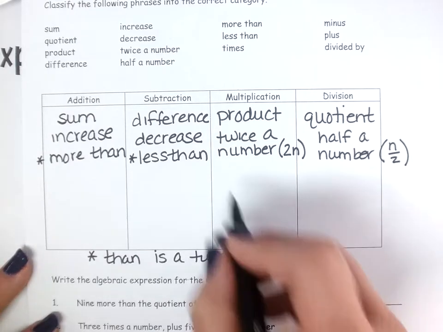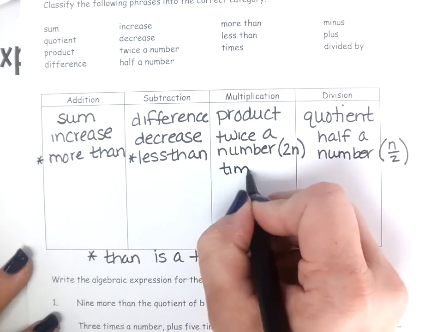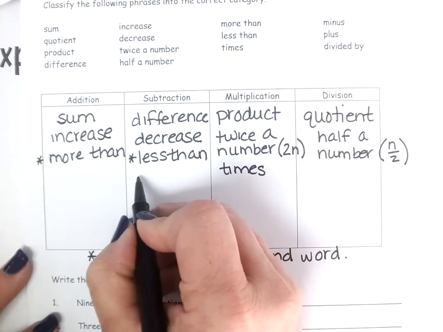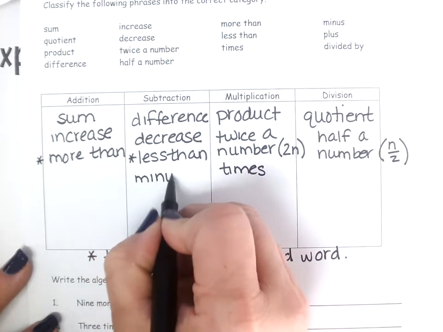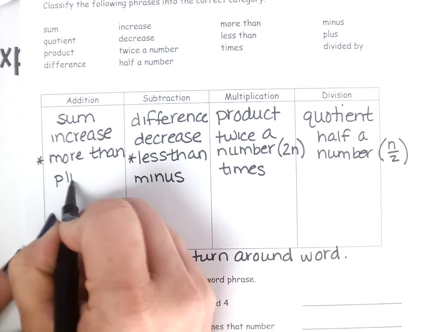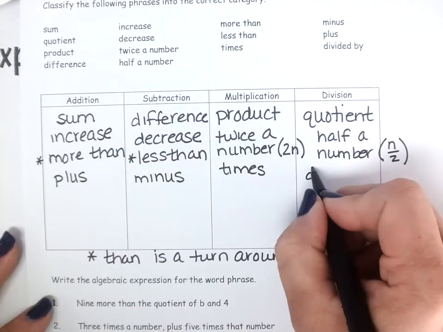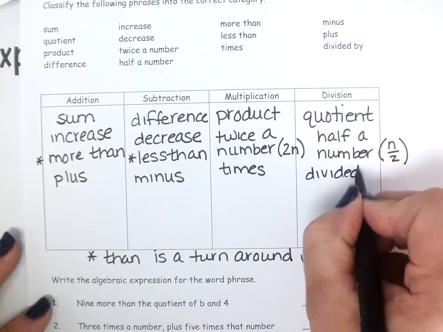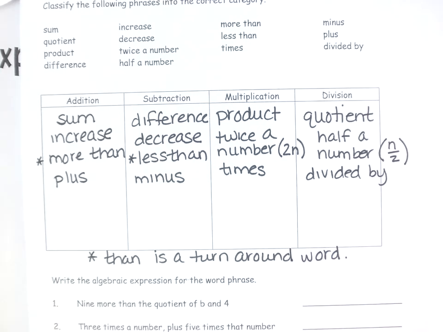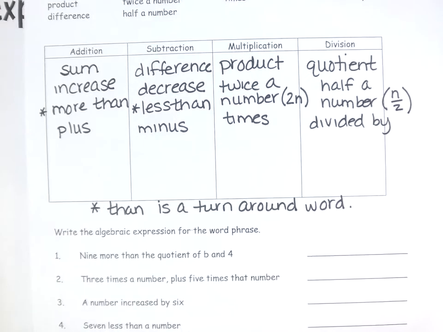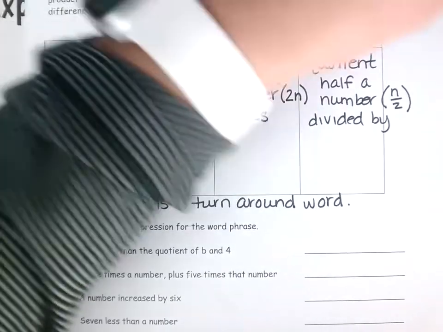Let's go to times. That's of course multiplication. Minus, of course, is subtraction. Plus, because these are words we use for those symbols, is addition. Divided by is also division. So that's just a review of the different words.